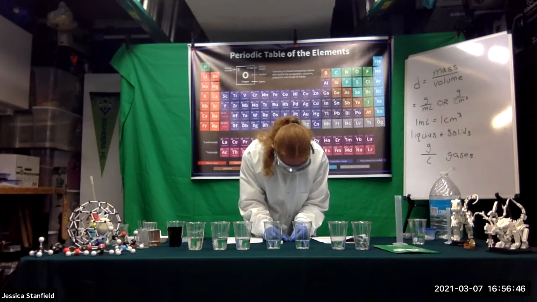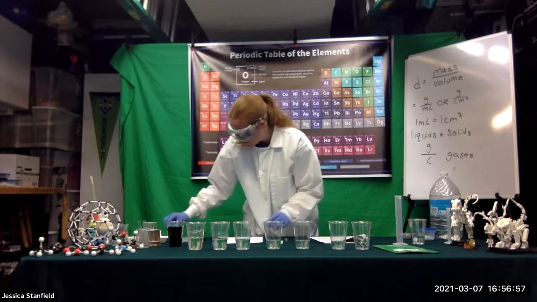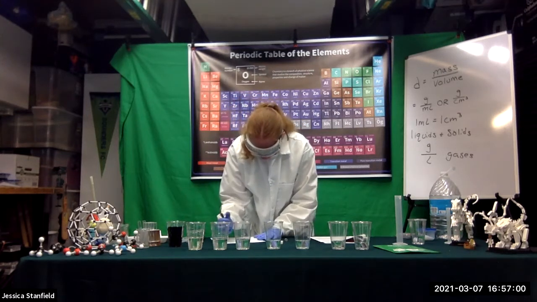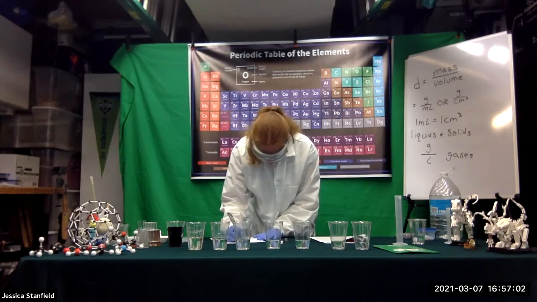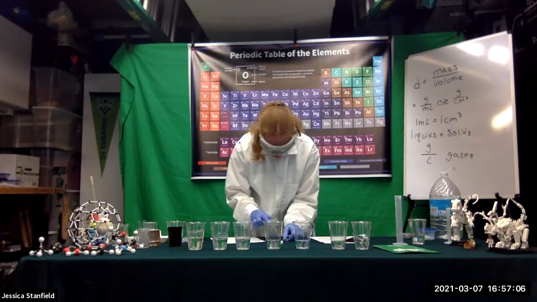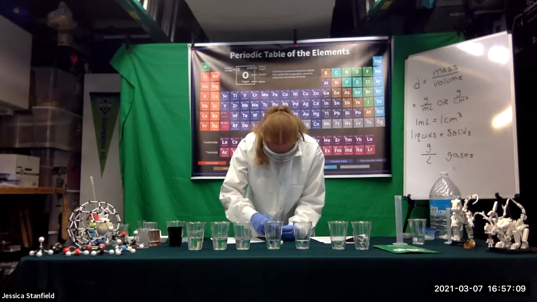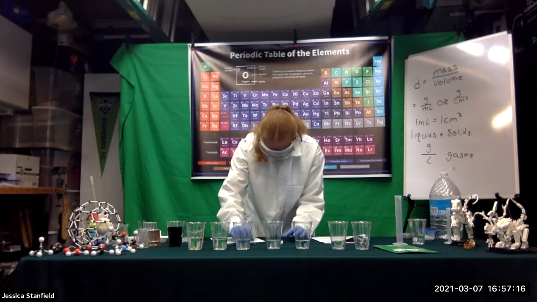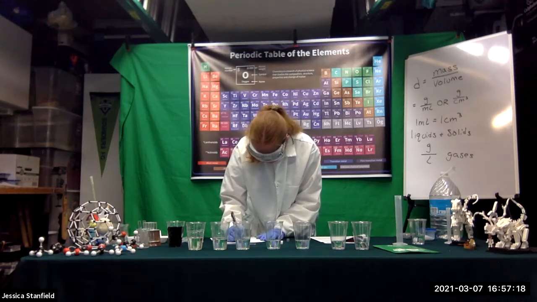Okay, so my cylinder looks like it is about 1.25 centimeters is what I'm going to estimate mine at. So that's my height. And then my diameter, mine looks like it's 1.20.